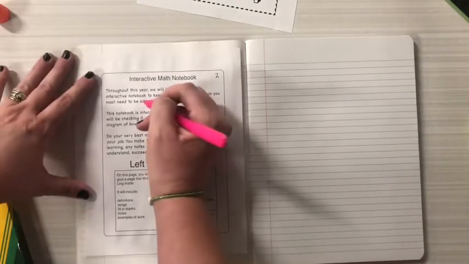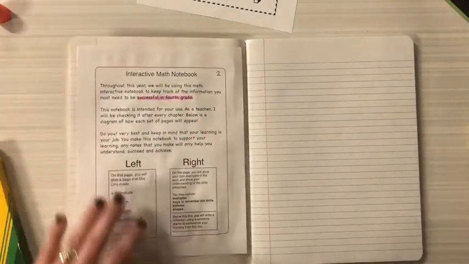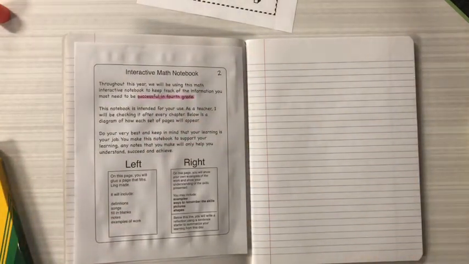So we want to highlight that last bit of that phrase, successful in 4th grade. So the interactive notebooks are to help us be successful because we're being organized and keeping track of important information that we will need to know and reference in the future.